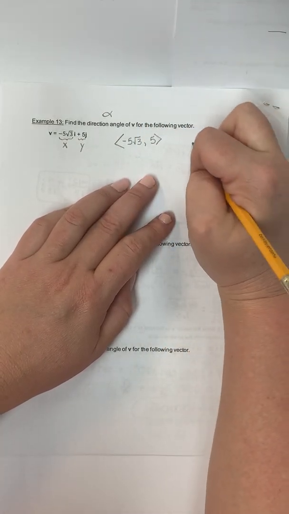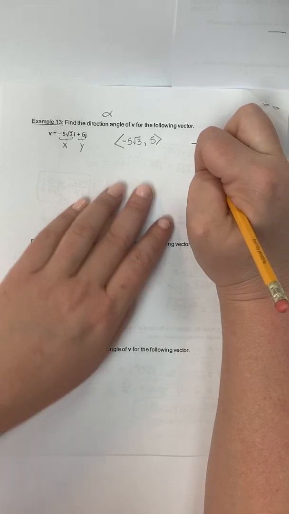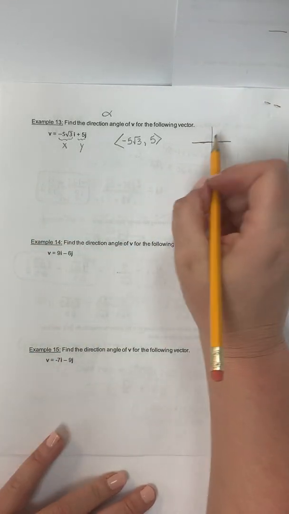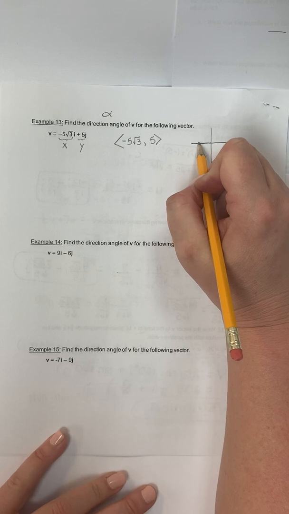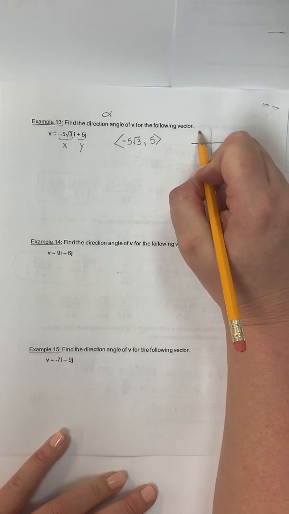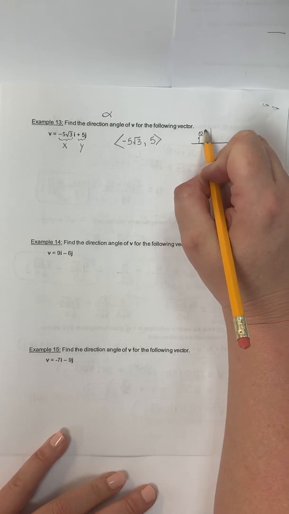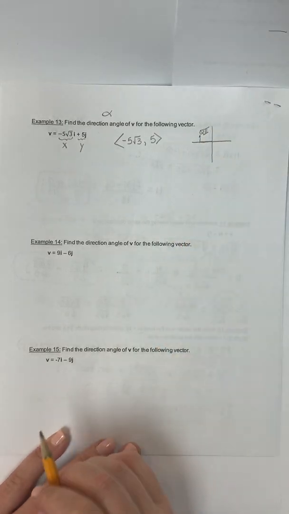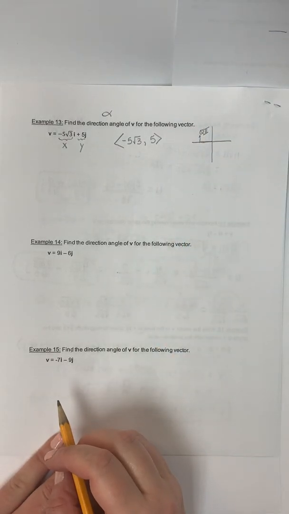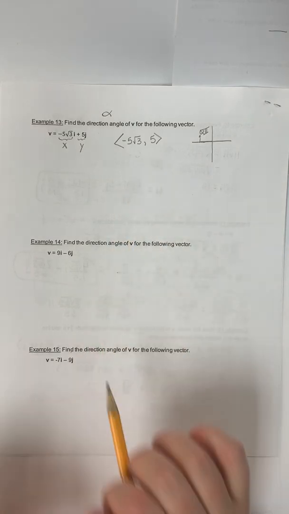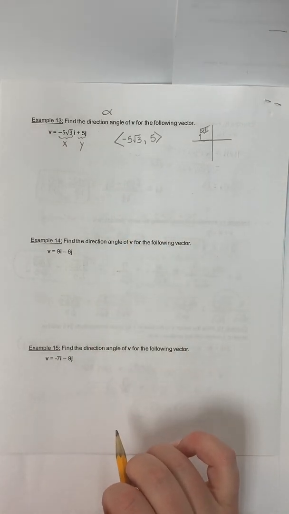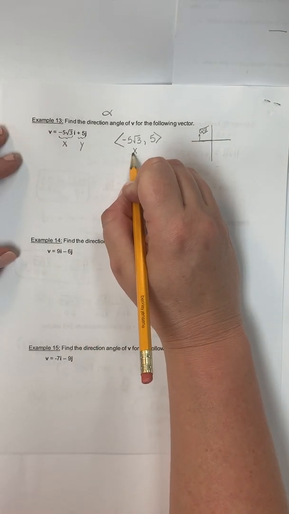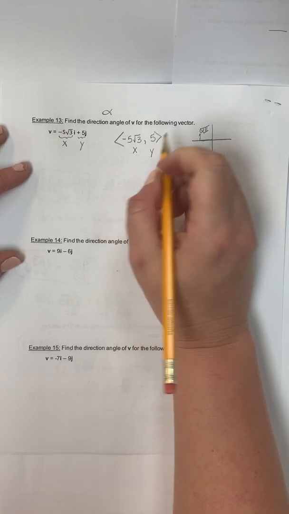If we were to graph him, we would have a -5 root of 3, +5, somewhere up here in quadrant 2. That's important to remember, right? We need to make sure that we end up with the direction angle that's in quadrant 2. Okay, here's our x, here's our y.